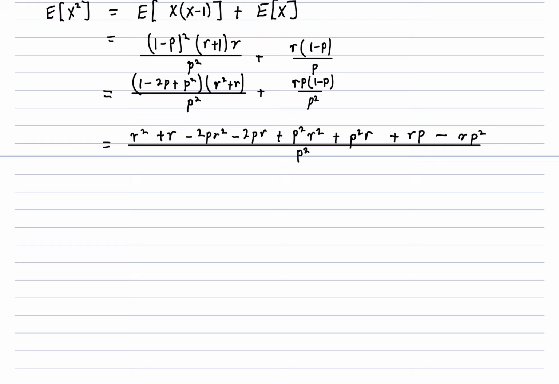Now what I'm going to try to do here is combine like terms. The first thing to note is that this plus p squared r will cancel with this minus rp squared, and this plus rp will cancel with one of the minus 2rp's here. So we're just left with minus rp out the front.